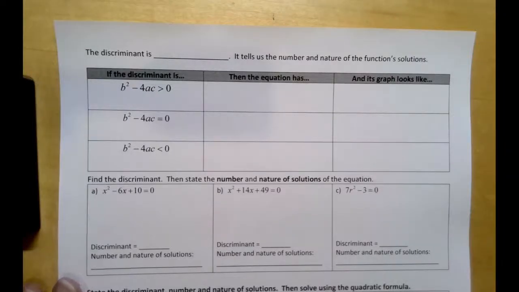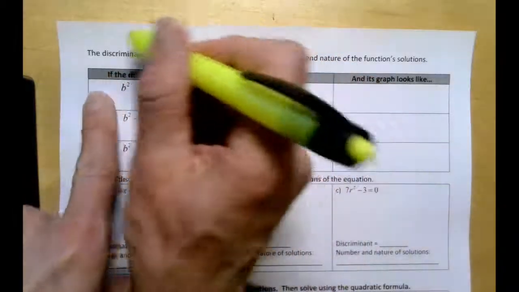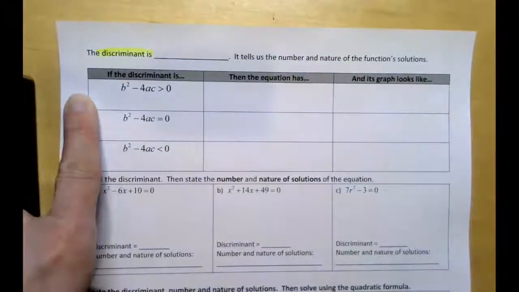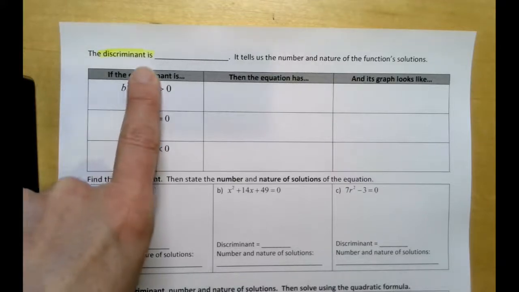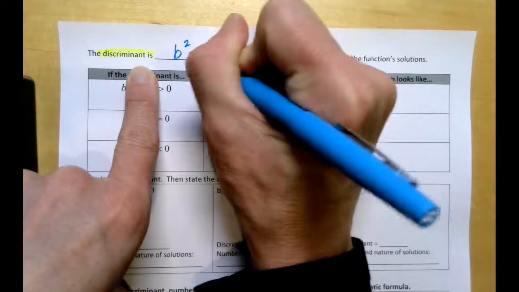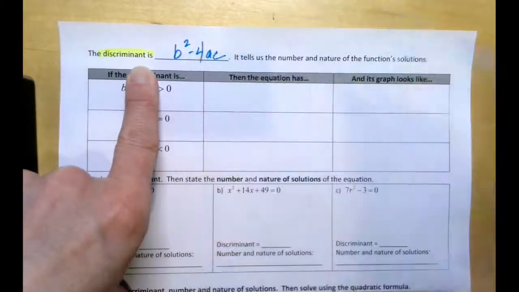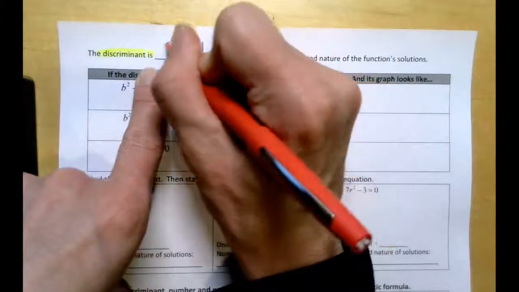Alright, so this next video dives a little bit more into this term called the discriminant. Kids a lot of times are like, I hear that word all the time, but I still don't get what the discriminant is. So your discriminant is b squared minus 4ac. Remember, that is the term that lives underneath our radical sign.